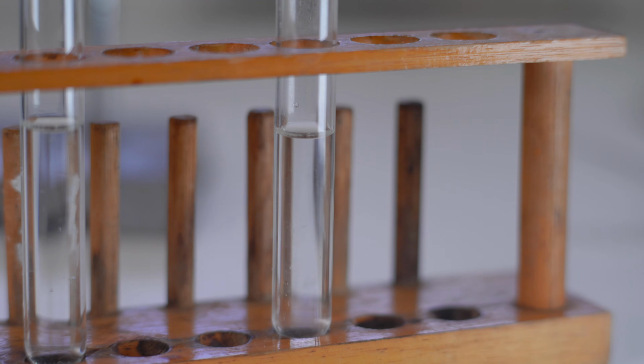So let's do our first test here with magnesium. We're just going to drop it into some distilled water, so there should be no impurities in here. So we're just going to drop this in, and we're going to observe what happens for the next 5 minutes.